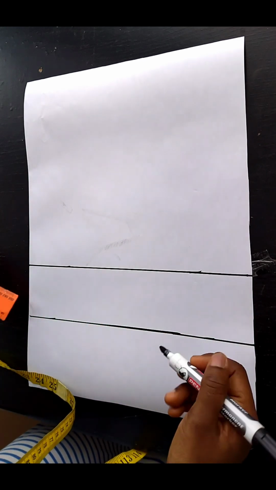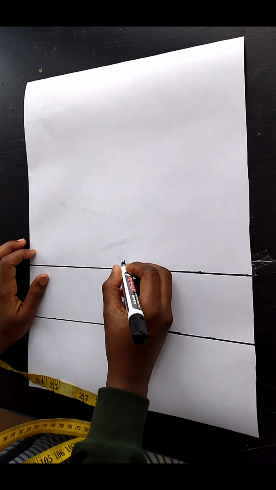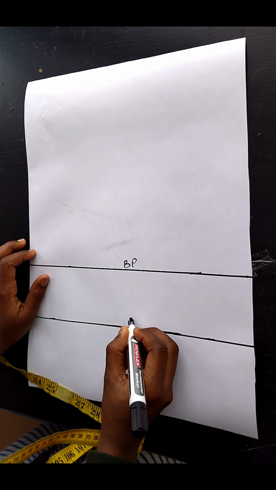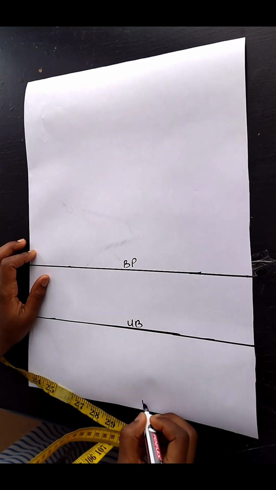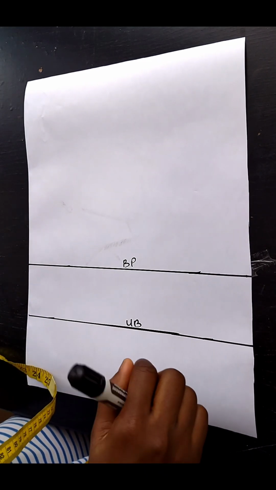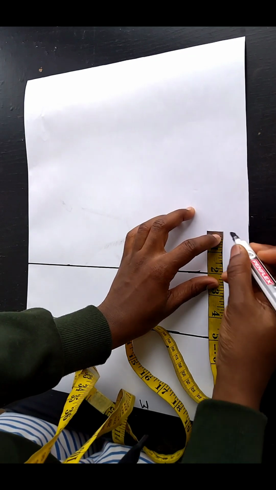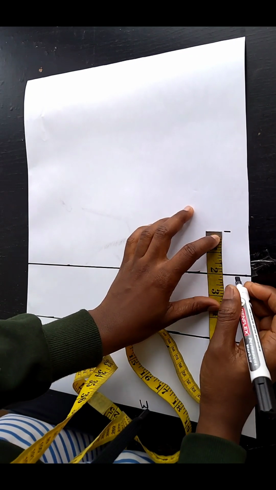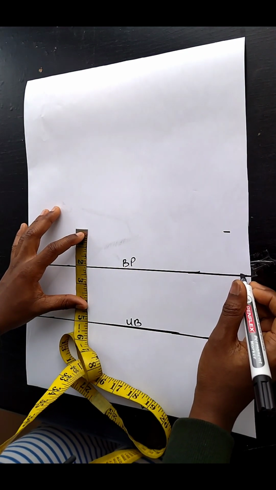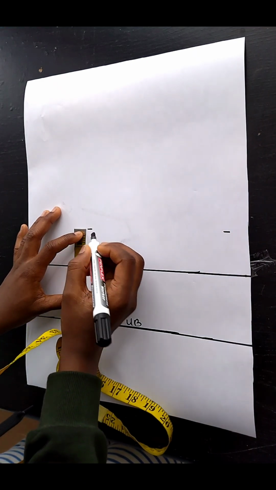I will extend the lines to the ends of the pattern paper and label each line: the bust point, the under bust and the waist. Now from the bust point, I'll go up by 2 inches. That will give me my chest line.